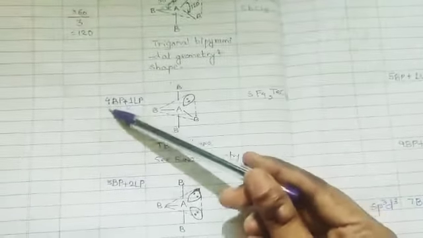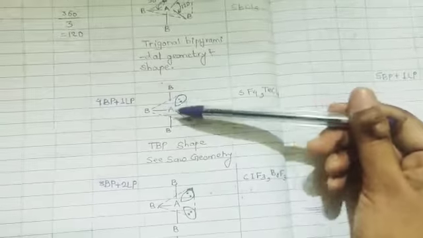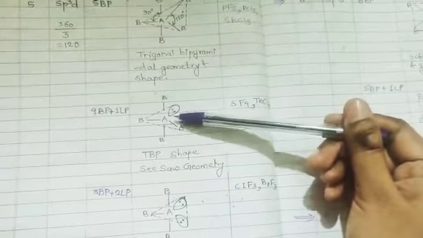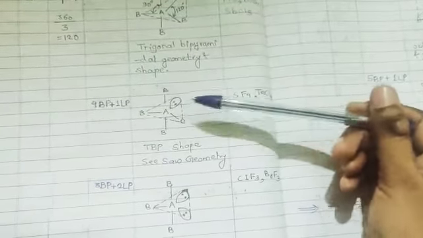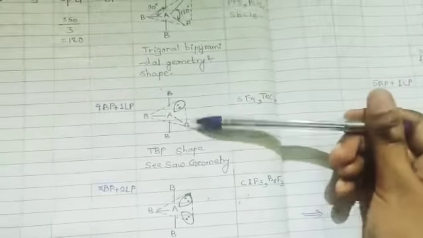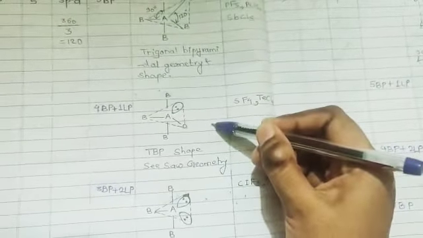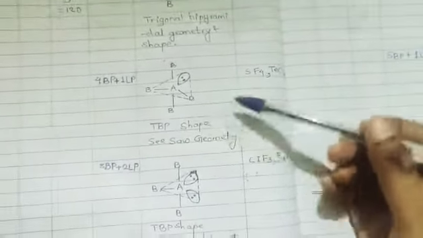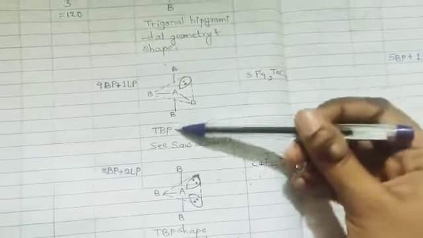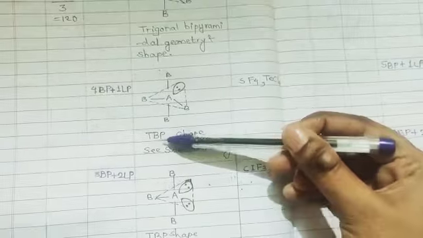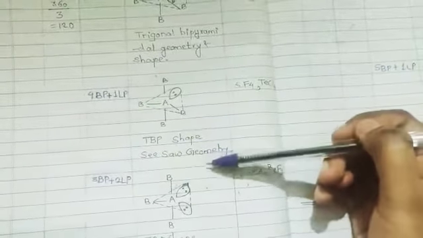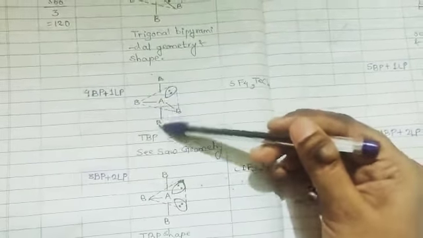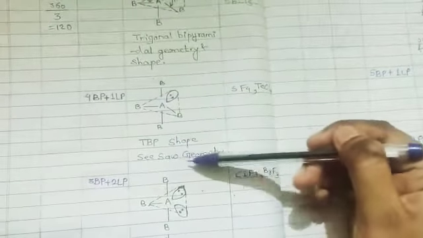Next possibility is 4 bond pairs and 1 lone pair. Same, the base is the trigonal, only there will be a distortion. Distortion simply means there is a slight change in the bond distance or bond angles in space due to repulsion in electrons. This is a trigonal bipyramidal shape molecule. Shape is the same, but in geometry we don't consider this lone pair, so we only consider these 4 bond pairs. So it comes a seesaw geometry.